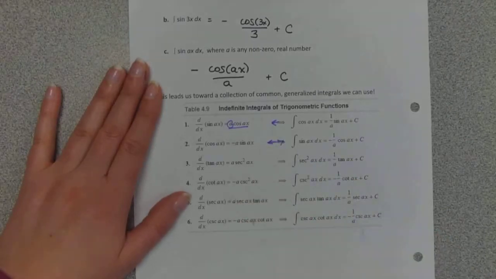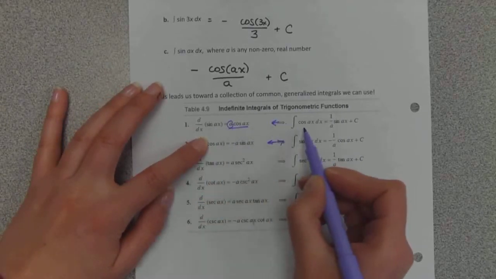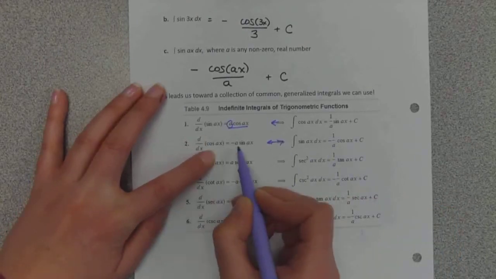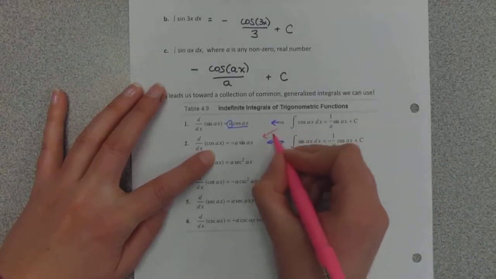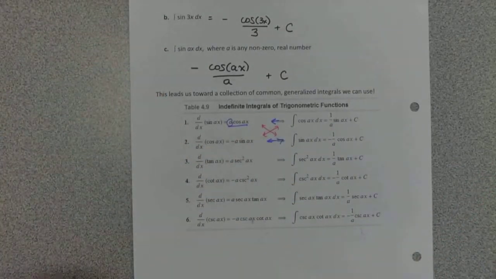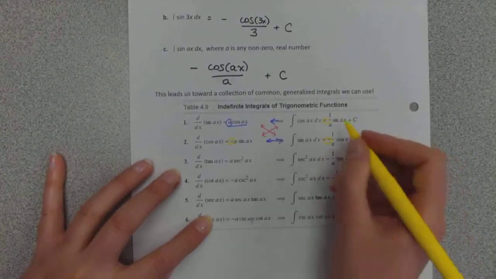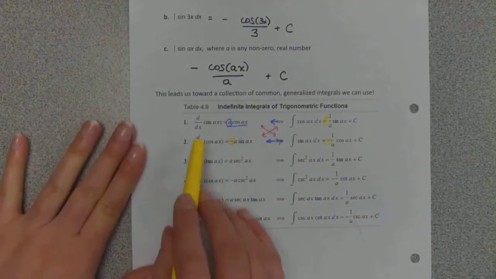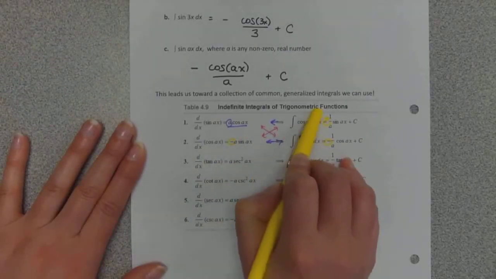So thinking about this, the derivative of sine is positive cosine. The antiderivative of sine is negative cosine. The derivative of cosine is negative sine. The antiderivative of cosine is positive sine. So you might even want to think about them across too, as which one's positive, which one's negative. We have our negatives for opposite functions. There's no negative on those two, right? So that one's positive. We have our negatives: the derivative of sine is positive, the antiderivative is negative, the derivative of cosine is negative, the antiderivative of cosine is positive. Okay.